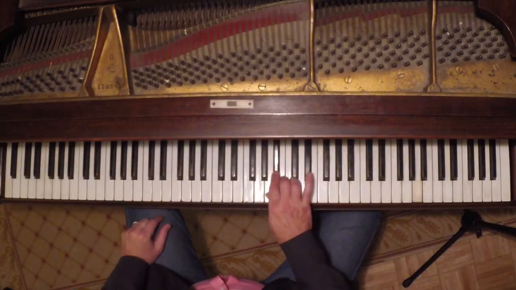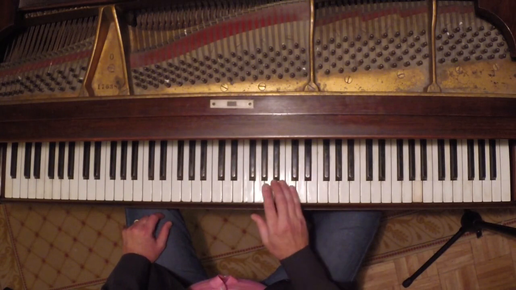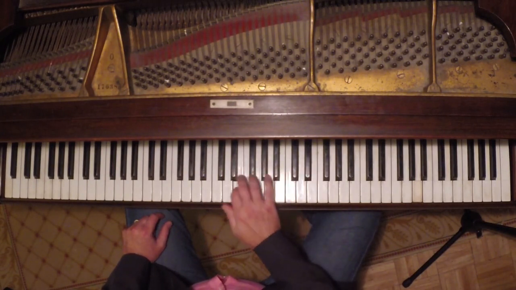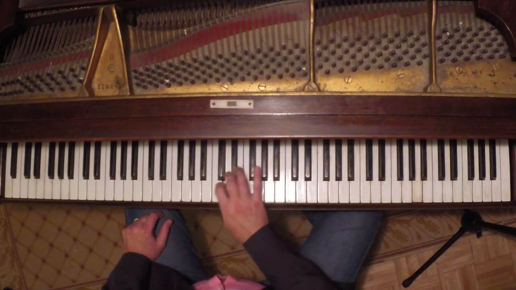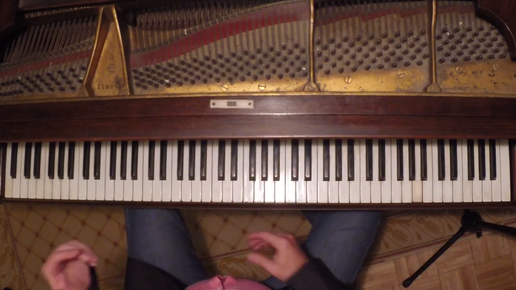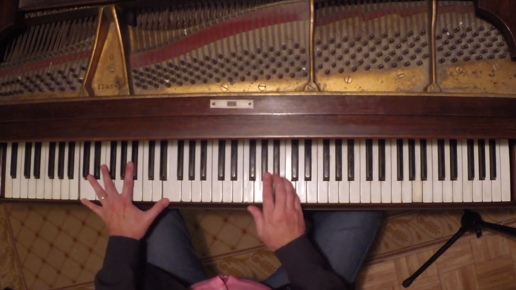Okay, so we have the bebop scale, the dominant bebop scale, the altered dominant bebop scale, and we have the bebop major scale. Of course, it's important that you learn these scales in all the keys.